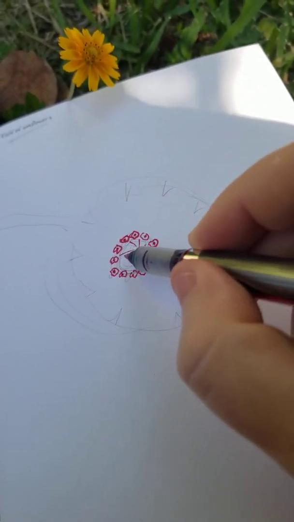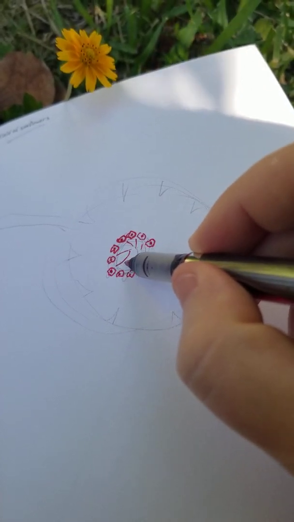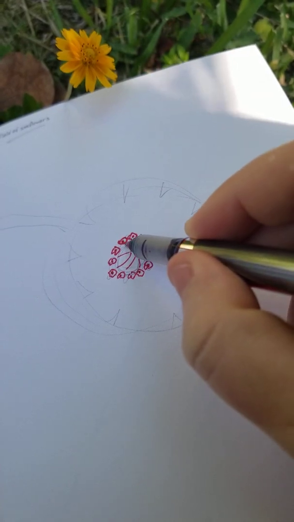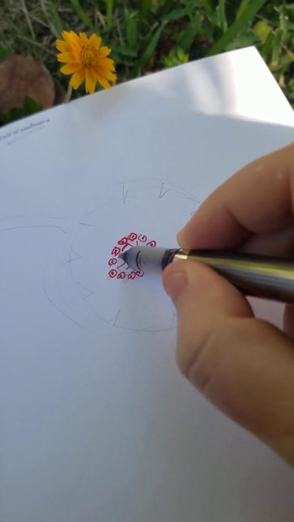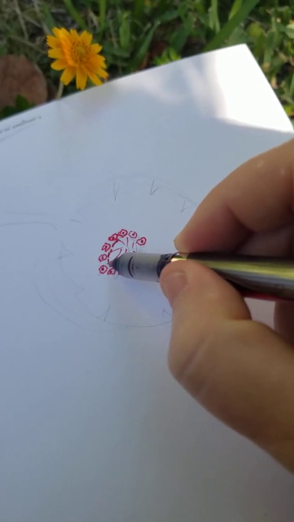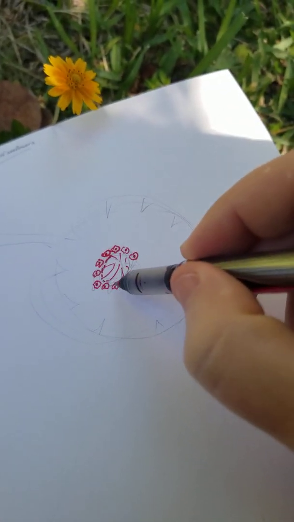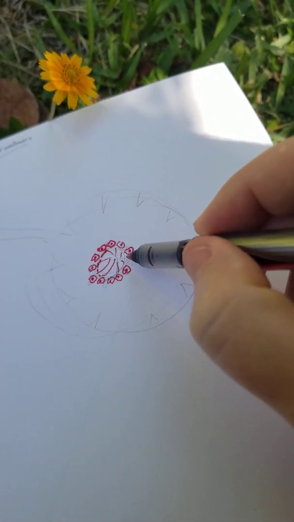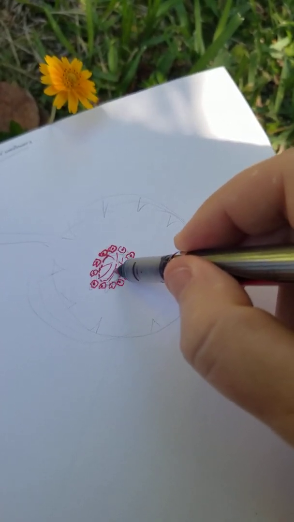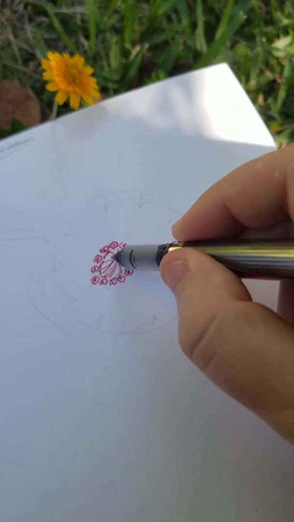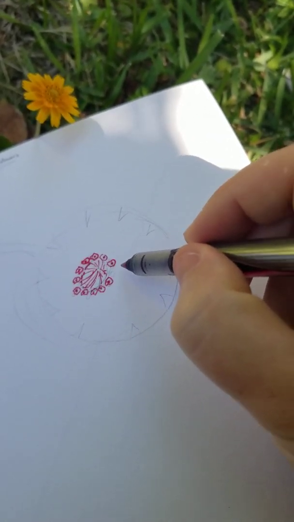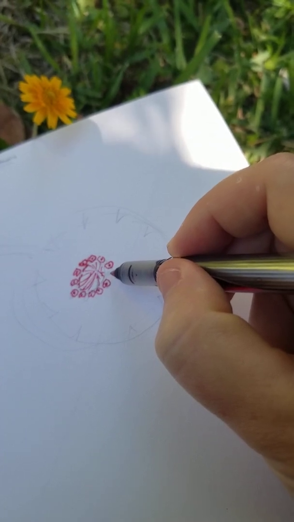I notice that these lines go toward the center here, and there's some sort of darkness that goes around the edge here. So I'm just very carefully looking at what this looks like.